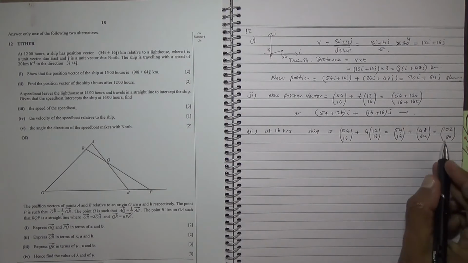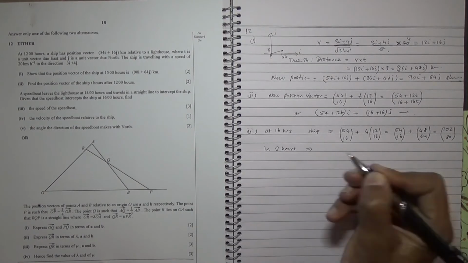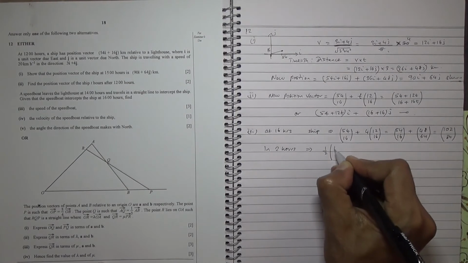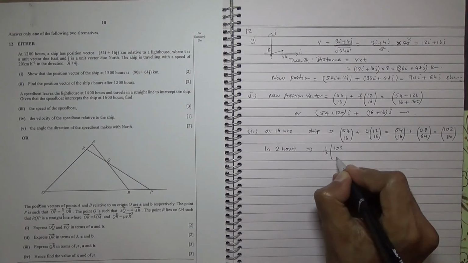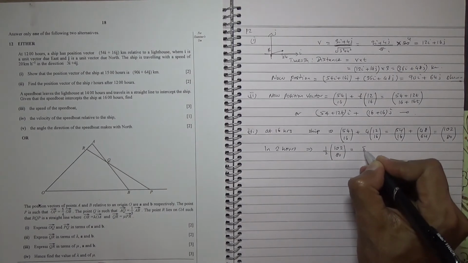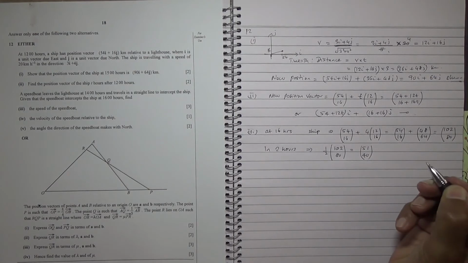Now that's the distance traveled by the ship. The boat needs to do this in 2 hours. So in 2 hours the boat would have traveled half that distance, 51 and 40, to intercept the ship.